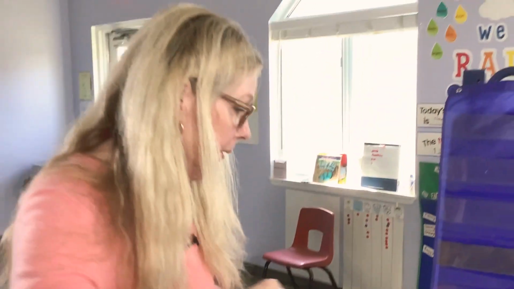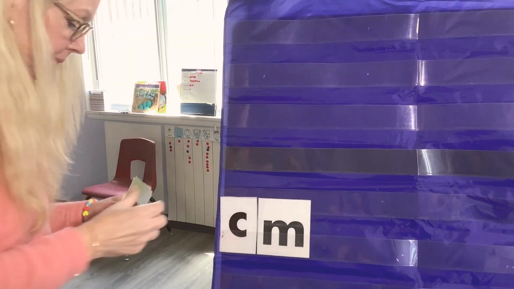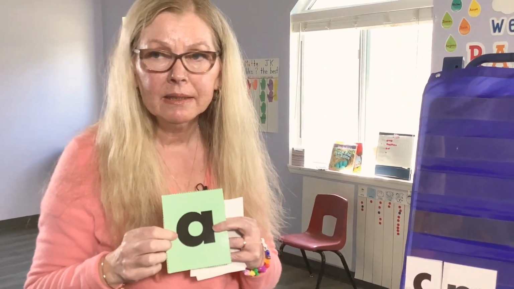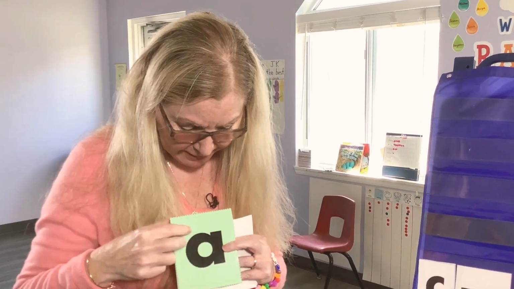What sound does this say? And its name is M. I'm going to put it on my board. Now, what sound does this say? And its name is A. You notice I made mine a little bit different color. That's because it's a vowel, and you can't build words without a vowel. It's impossible in English, and we're learning English.